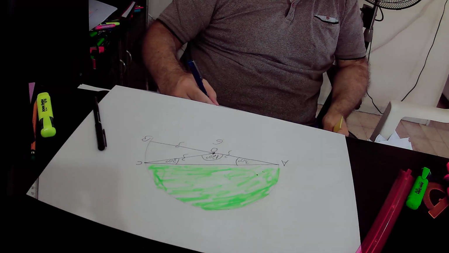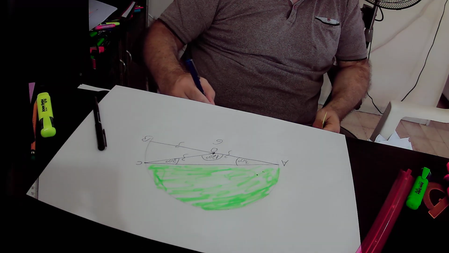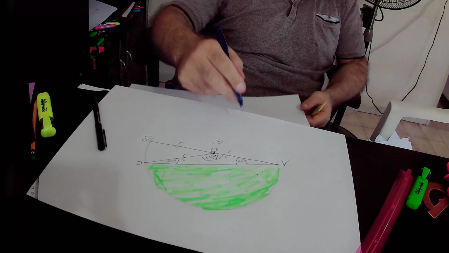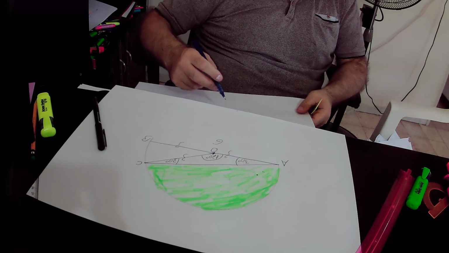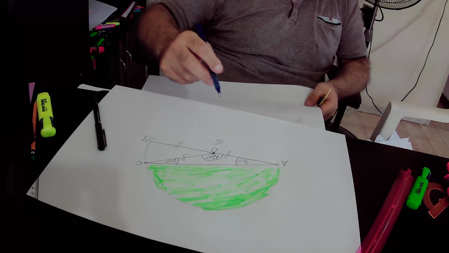According to the new formula, the area of this triangle AOC, so I will copy triangle AOC in the new page and we'll find the area of this triangle AOC.